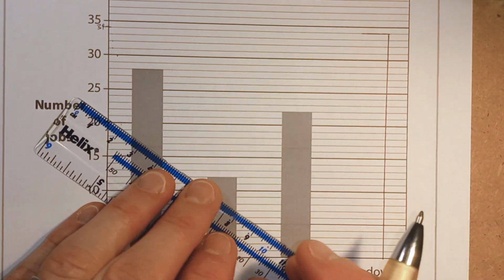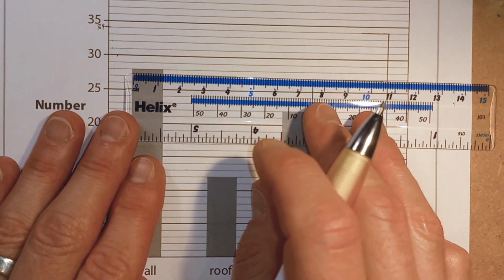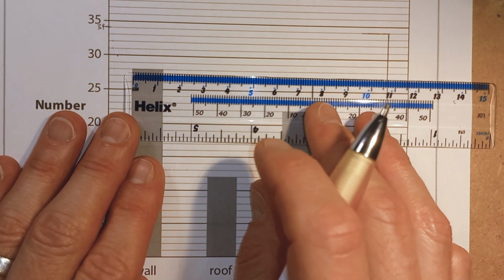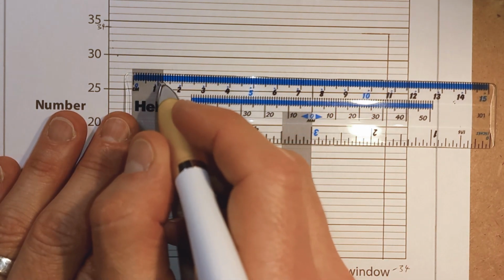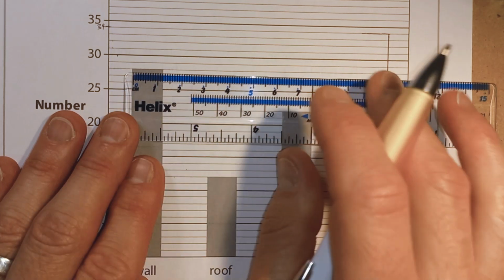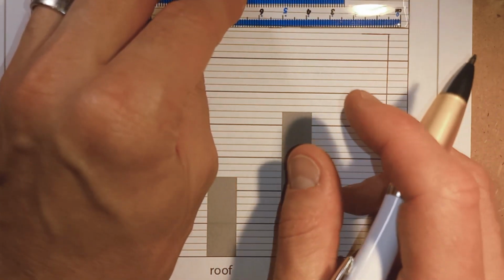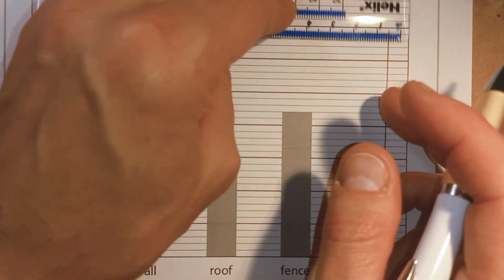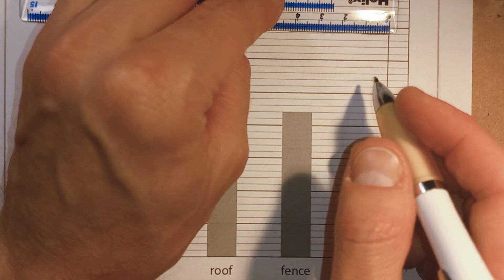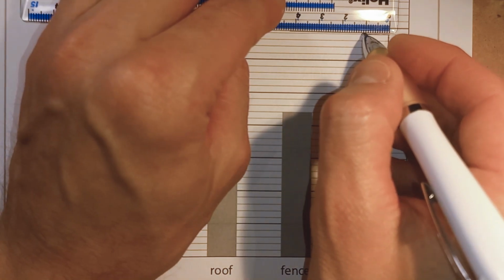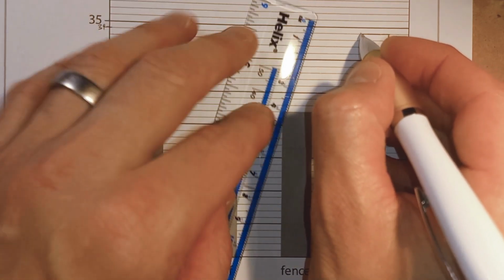What I'm going to do is I'm actually going to have a look at this. What's this? It's sort of 1, 2. So it's 1 centimetre and 2 millimetres, or 12 millimetres. So let's measure this. So 1, 2, so it would be to there.